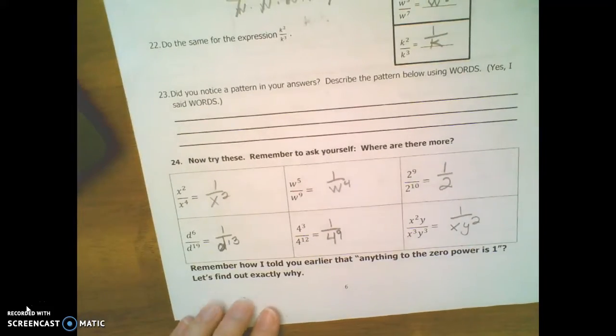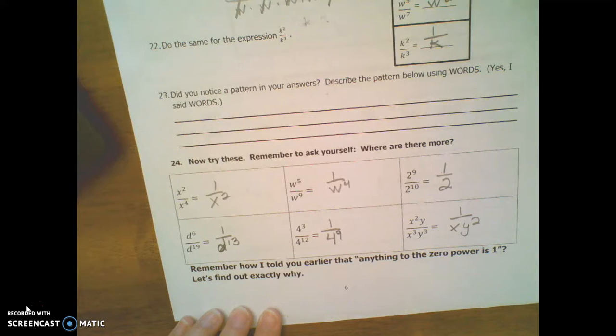And those would look like this right here. So you can see what the answers are for that. Okay, moving on.